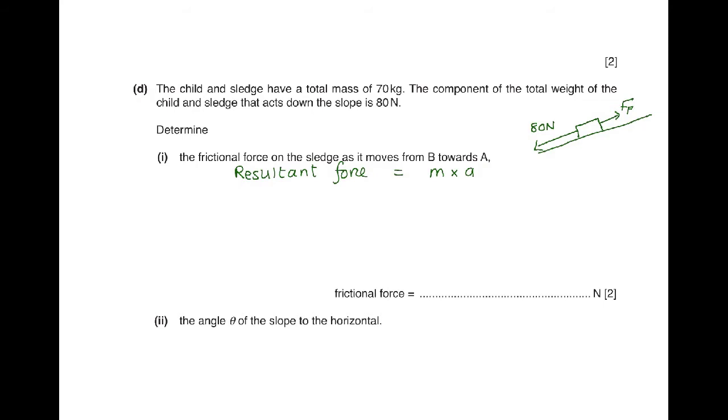So if we look at the resultant of those, it's going to be 80 minus F, little f for friction there. The mass, 70. And we know from the last part of the question that the acceleration is 0.5. So in other words, 80 minus the frictional force equals 35. So the frictional force will be 80 minus 35, which gives us 45 newtons.